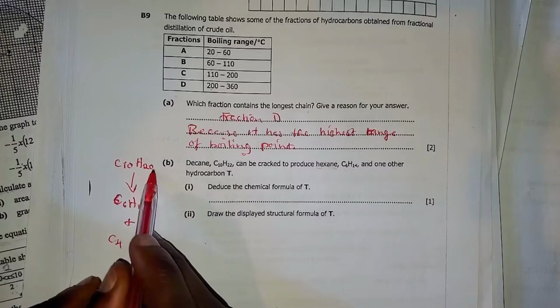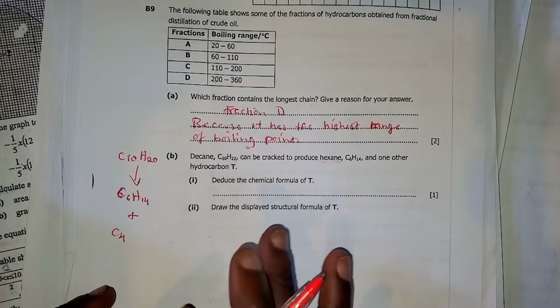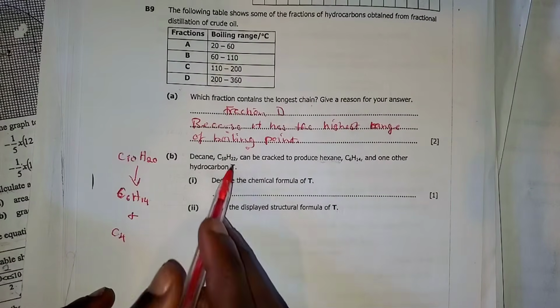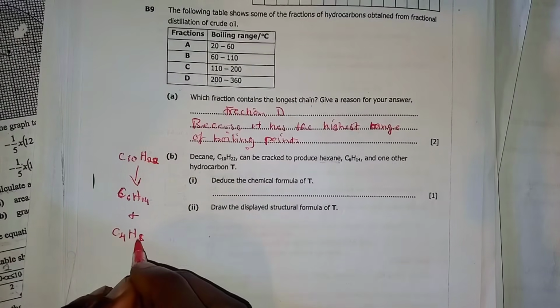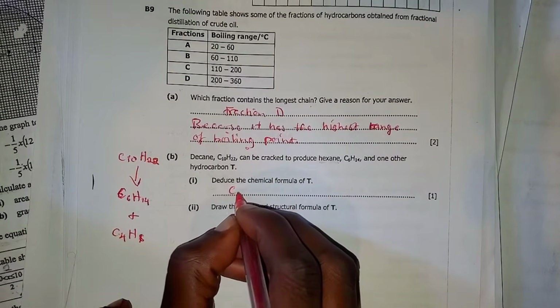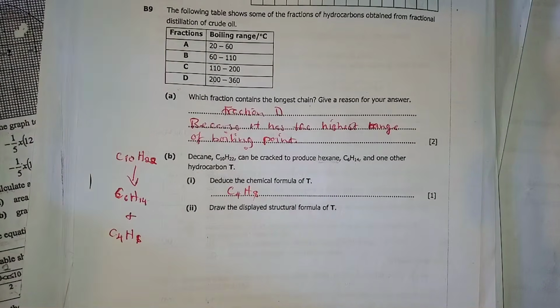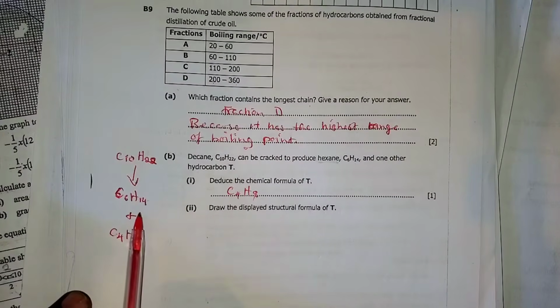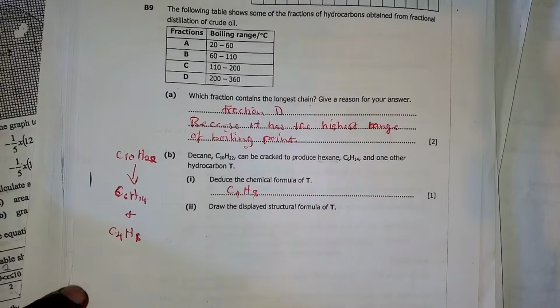Then how many hydrogen? 22 minus 14 is 8. So the formula for T here is C4H8. That's how you calculate. Since it's cracking, just subtract what you are given there. If you want to come up with decane, just add these two.